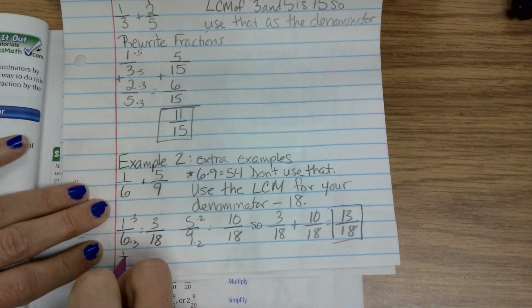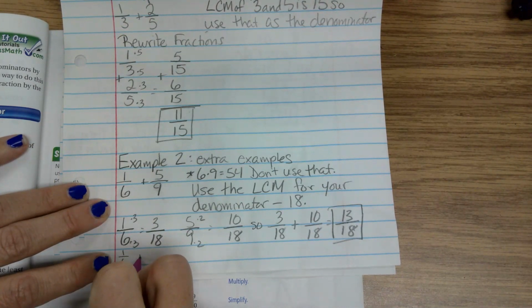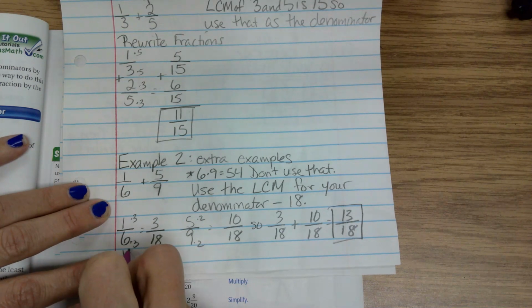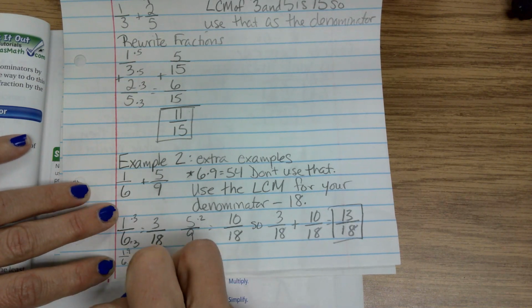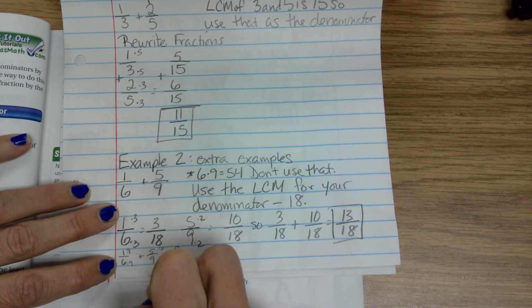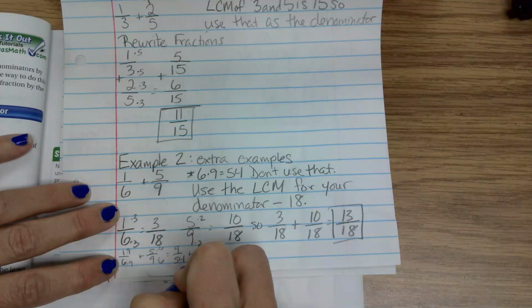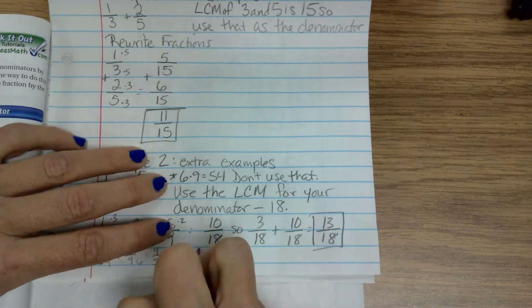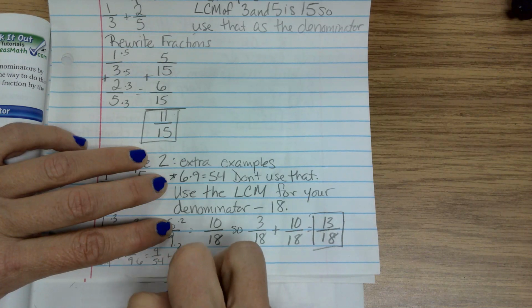It's 1/6 plus 5/9, 6 times 9, 1 times 9. This will be times 6. So then I have 9/54 plus 30/54. I have 39/54.